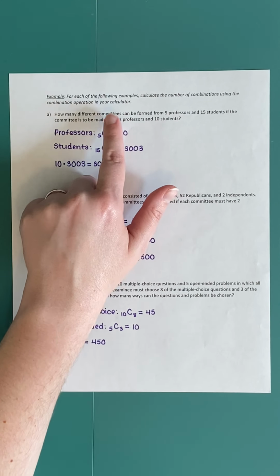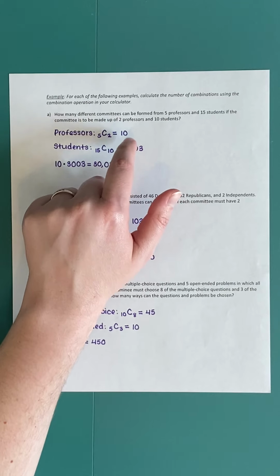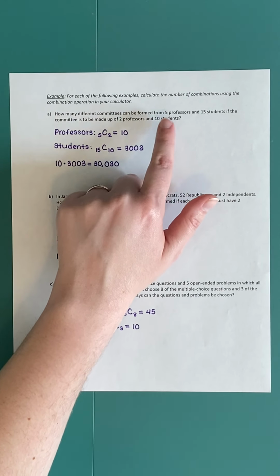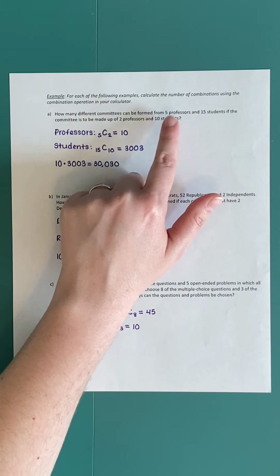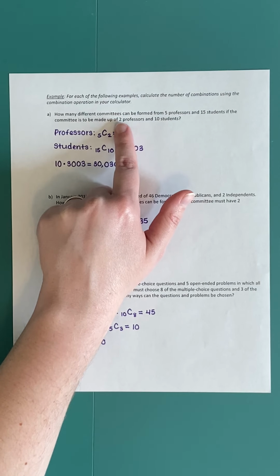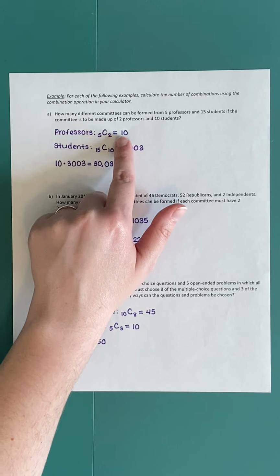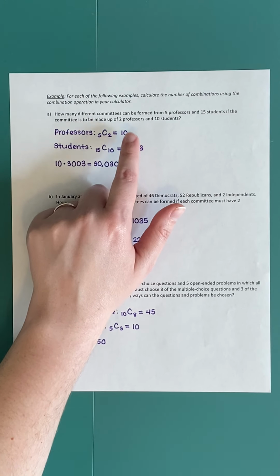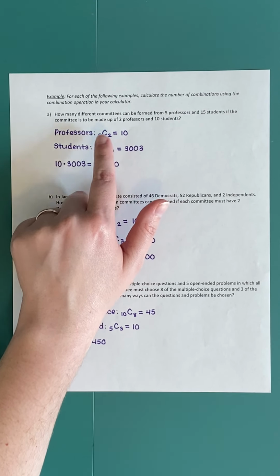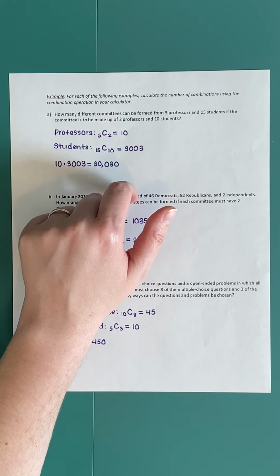So it's a combination because the order doesn't matter. It's a committee. The order doesn't matter, so it's a combination. From the 5, we're choosing 2. So N is going to be 5, R is going to be 2. So 5 combination 2, which you can verify comes out to 10. So there's 10 different ways to choose 2 people out of a group of 5.